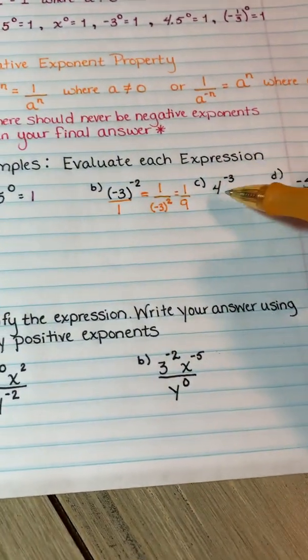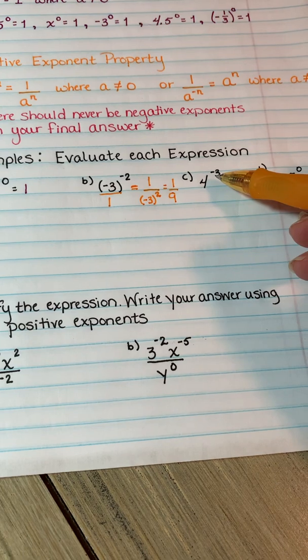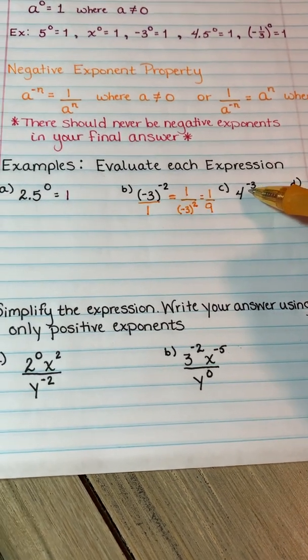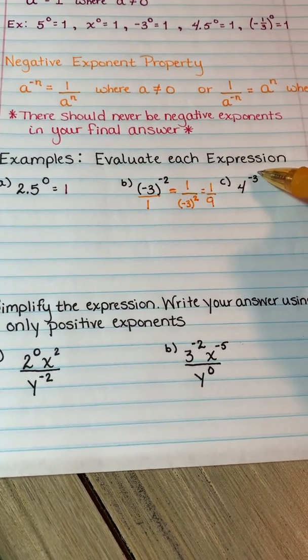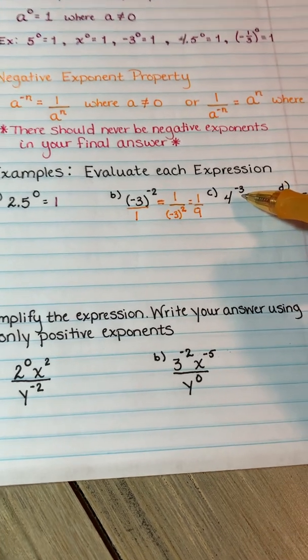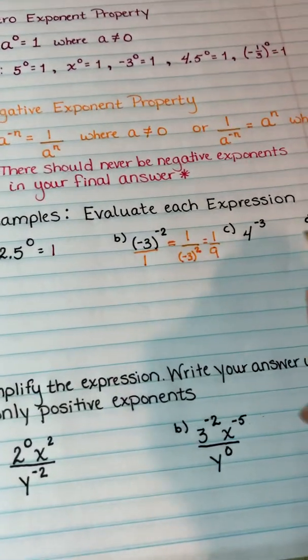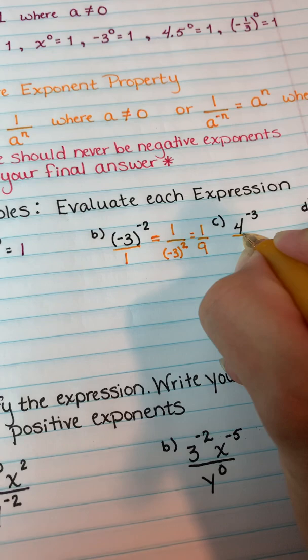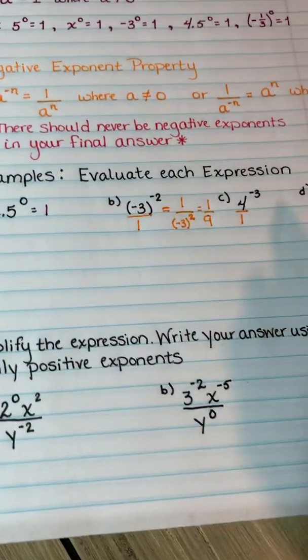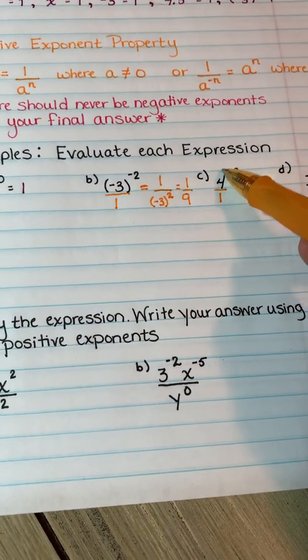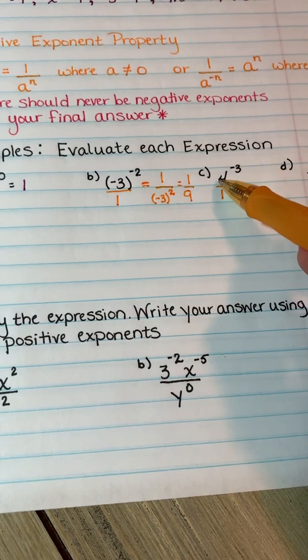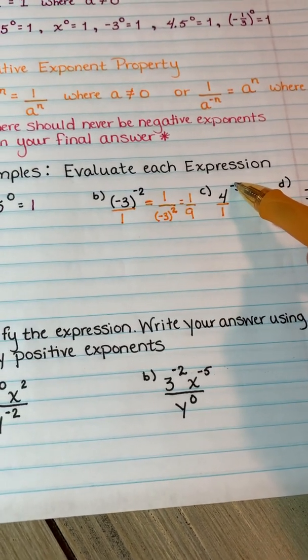All right, here we've got 4 to the -3. So again, you can see we've got that negative exponent property, and we don't want negative exponents. So I'm going to quickly make this a fraction by putting it over 1. You can see that negative exponent is in our numerator, or in the top of our fraction.